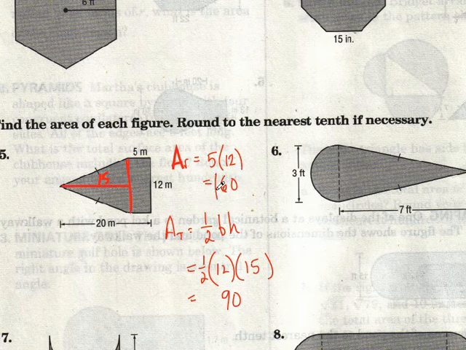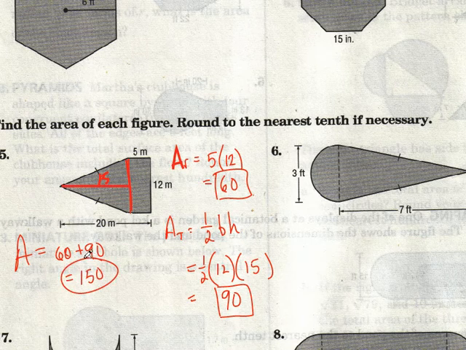Tell you what, let's not circle. Let's put it in a box. I leave circling for my answer, okay? So the rectangle is 60. The triangle is 90. What do I do to get the total area? Let's just say the total area is what? 60 plus 90, which is 150. All right, and so that's the area of that whole entire thing right there.